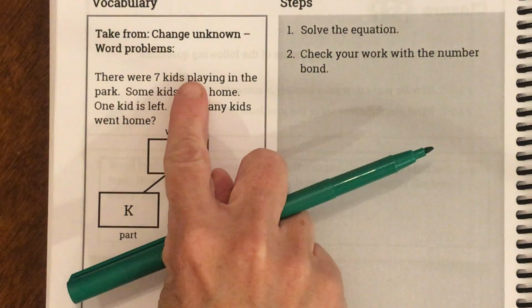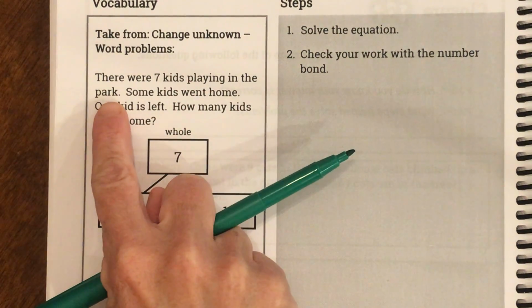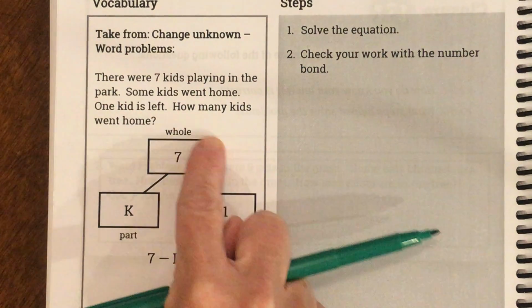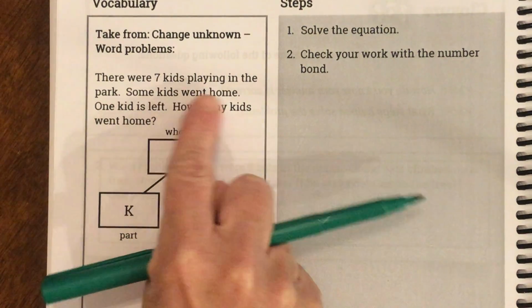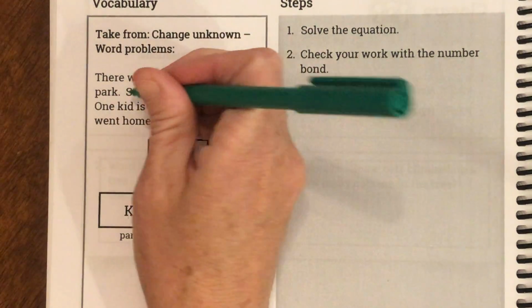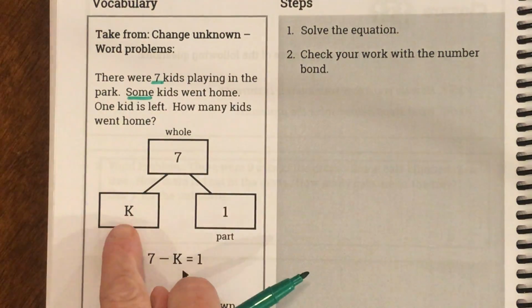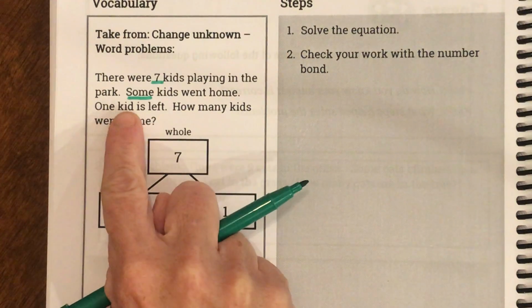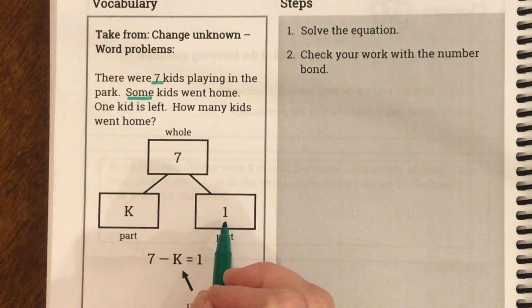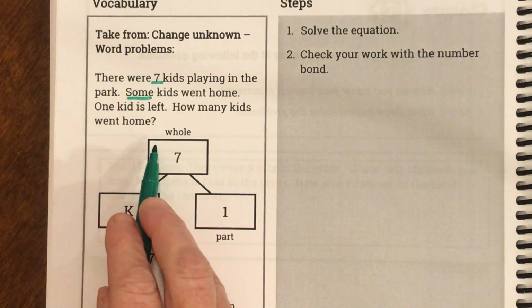So it says there were 7 kids playing in the park. 7 is our whole, so that's at the top of our number bond. Some kids went home. Now when they say some, we don't know how many some are, so they're using a variable of k for some. 1 kid is left, so that's right here. How many kids went home?